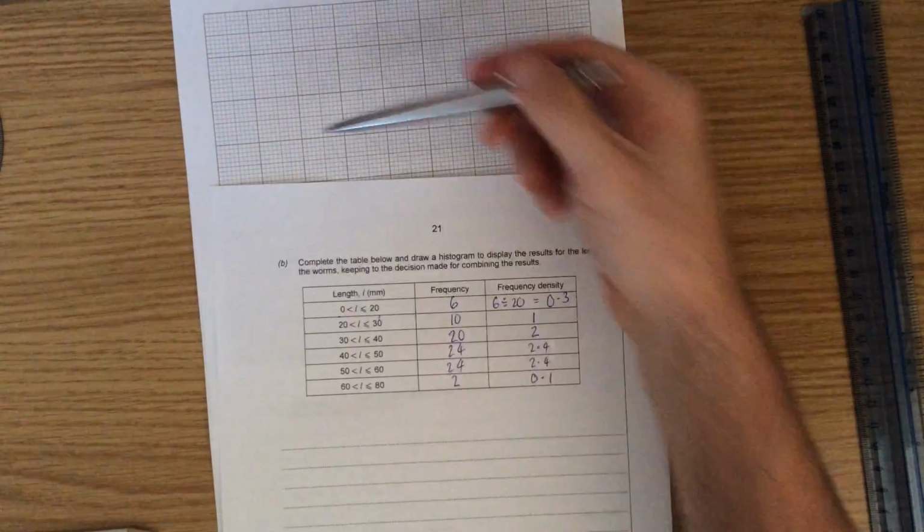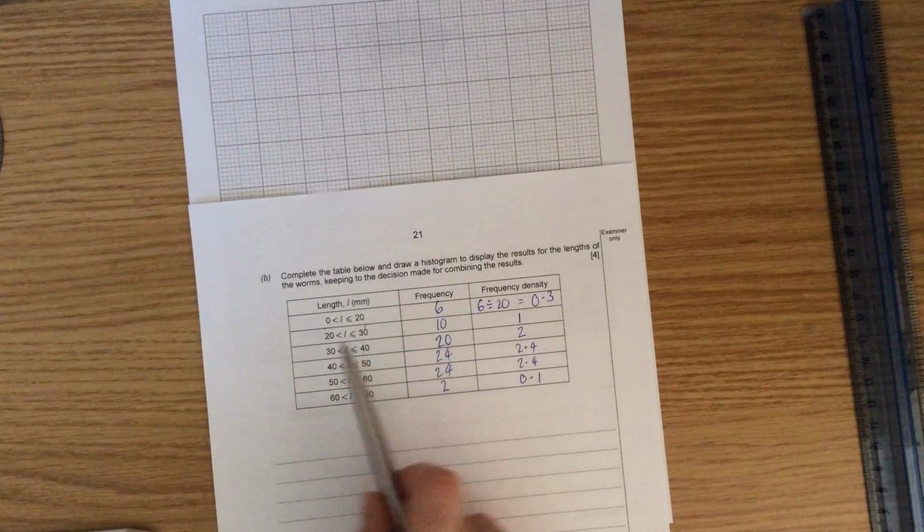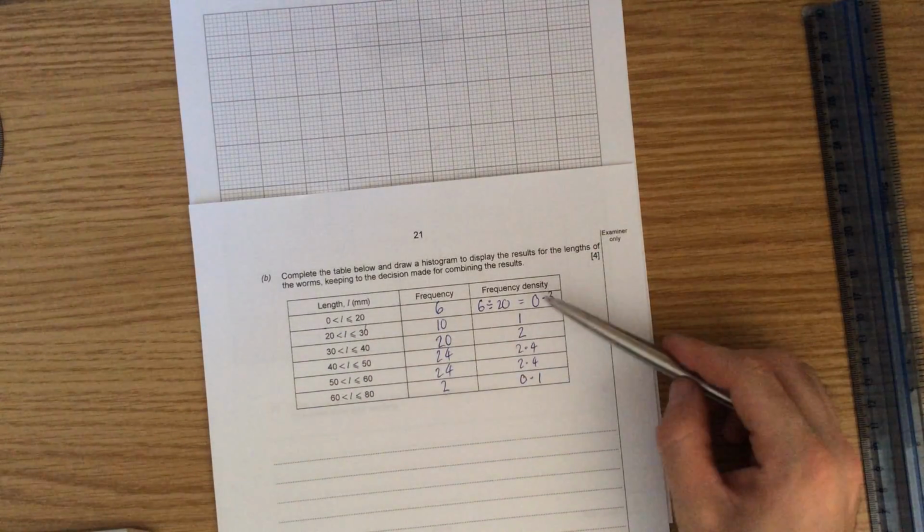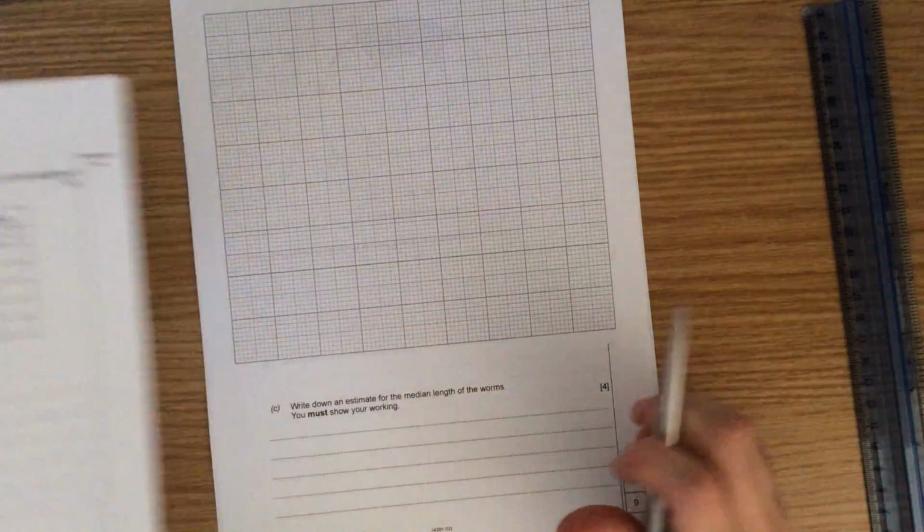So when you come to draw your histogram, you need to make sure you have an accurate axis where you have across the bottom 0 all the way up to 80, and up the side you need to go from 0 to 2.4.